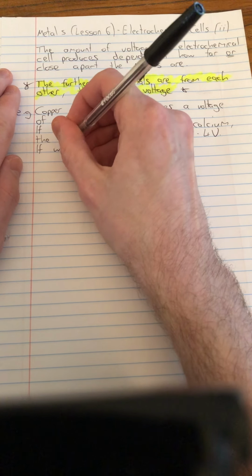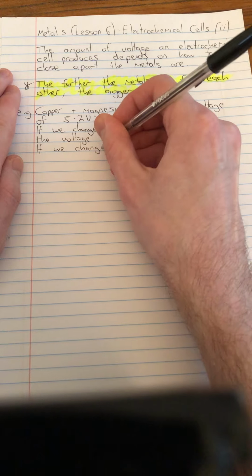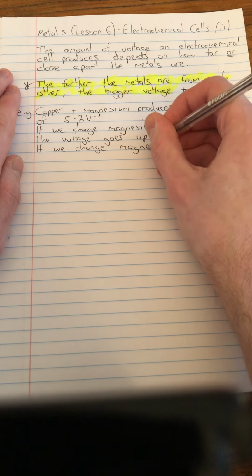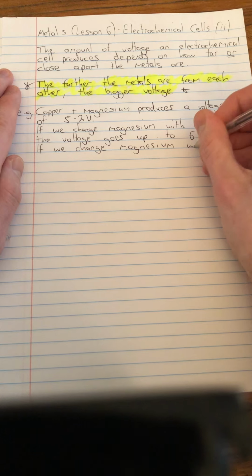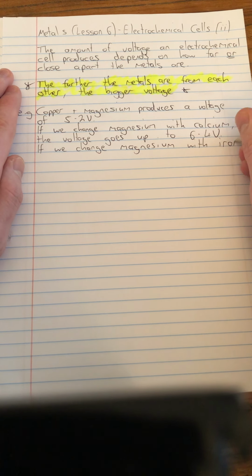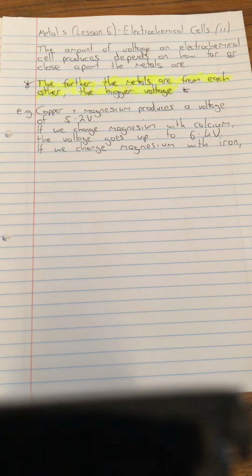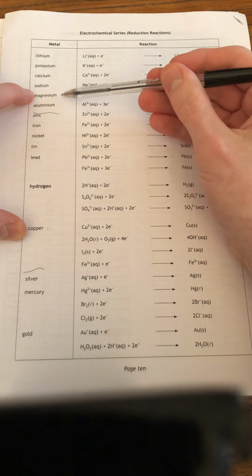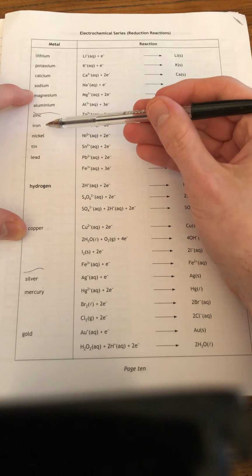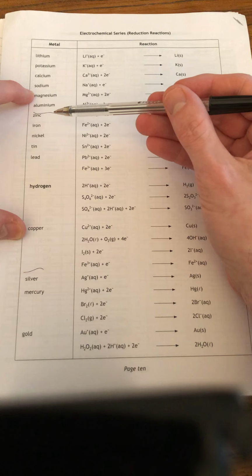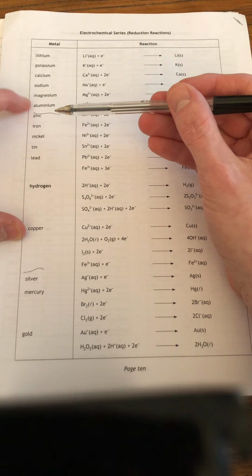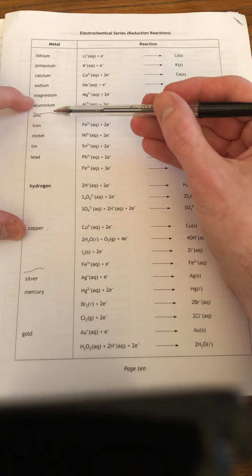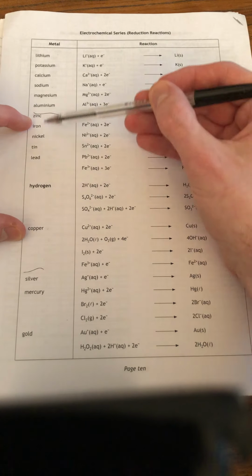If we change magnesium with iron, let's look at that. Let's go back to our electrochemical series. We've got copper here and magnesium there. If we change magnesium with iron, hopefully you're seeing that the gap is getting smaller. We're starting at magnesium, changing it to iron, and the gap is getting smaller. So because the gap's getting smaller, the voltage gets smaller. And that is what happens.